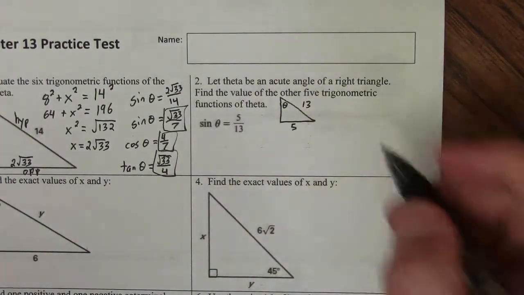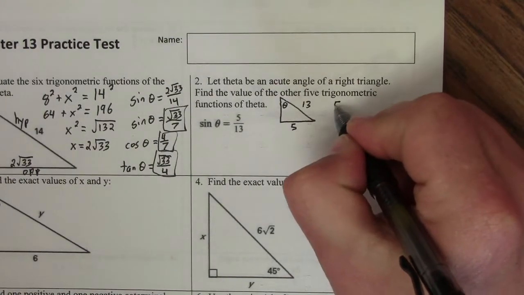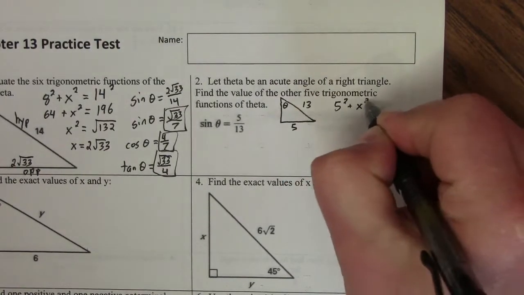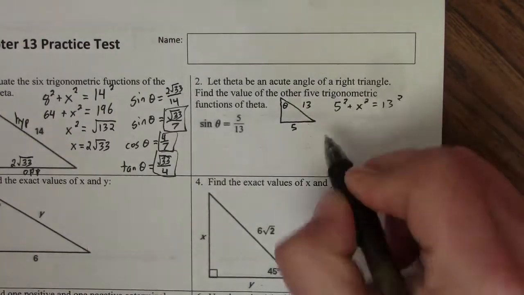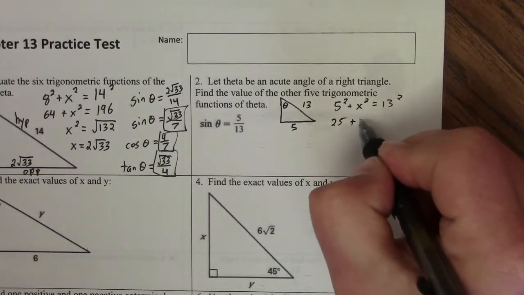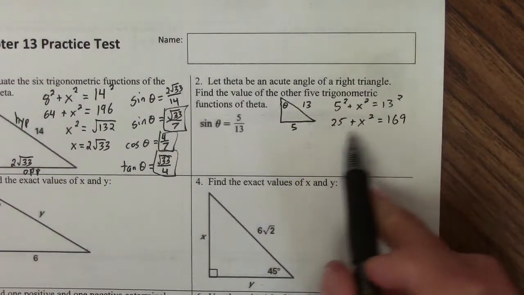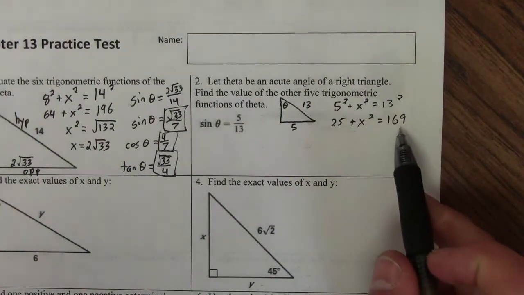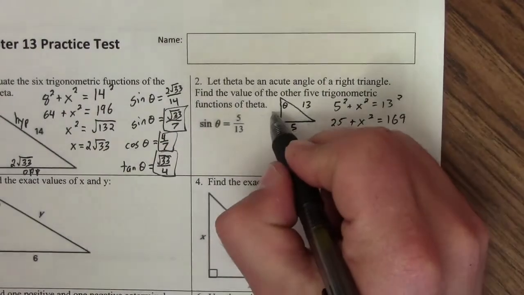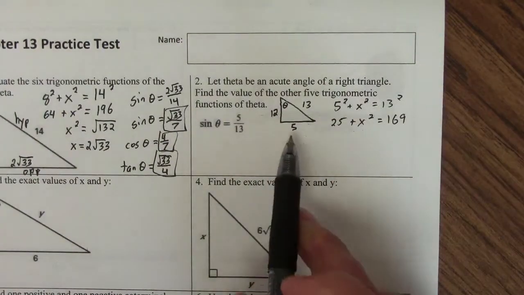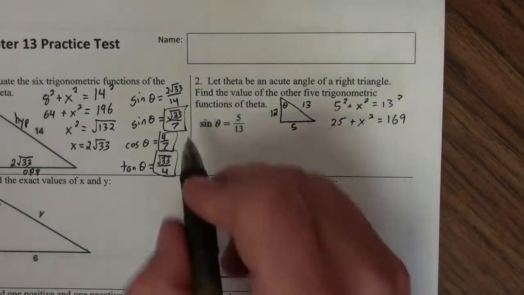Using the Pythagorean theorem here, we know that 5 squared plus something squared equals 13 squared. So 25 plus something squared equals 169. If you subtract 25 from both sides, you get 144. So this side right here must be a 12. This triangle is not drawn to scale, obviously.